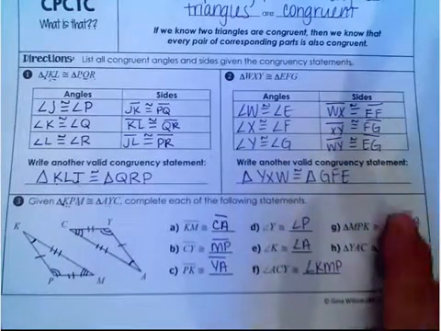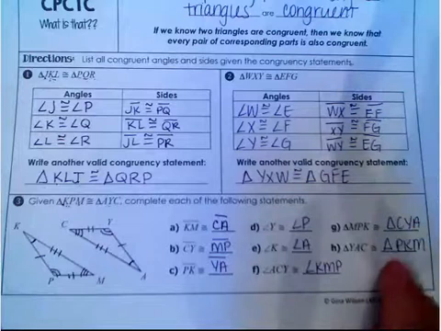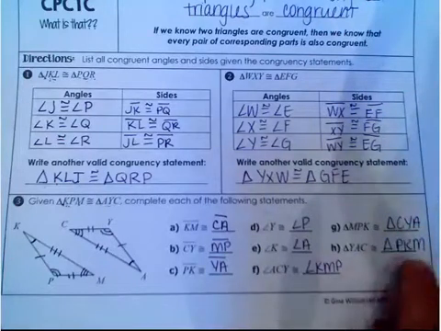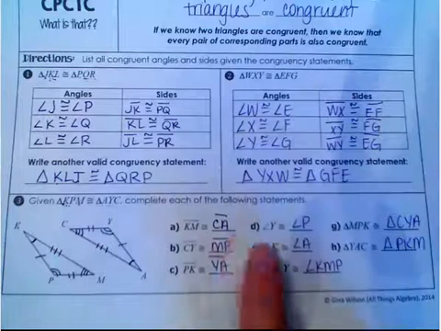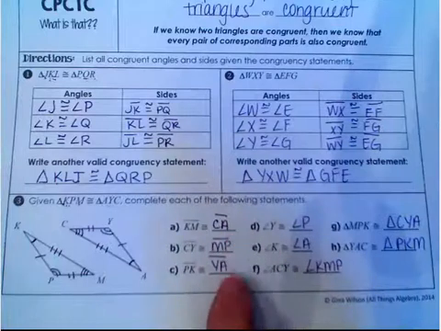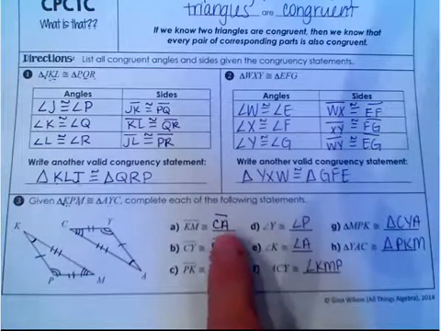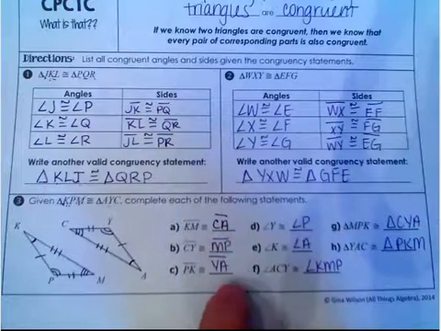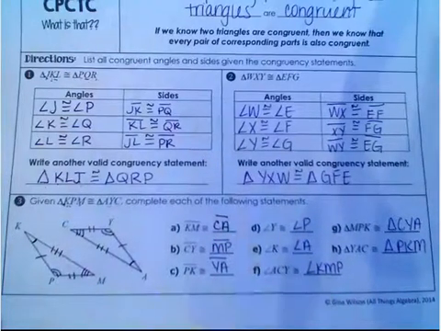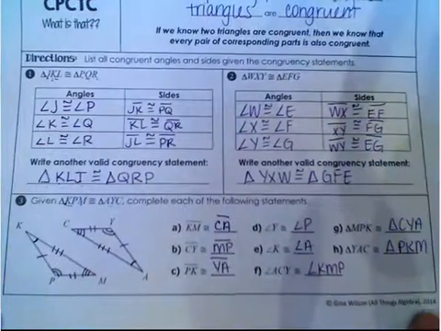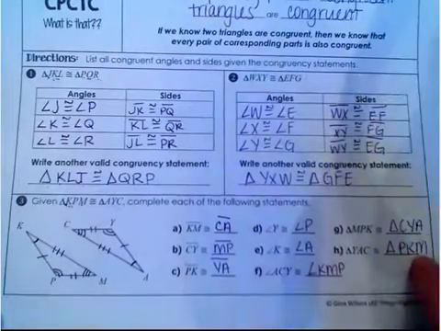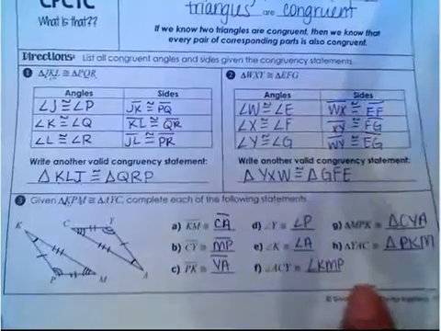And make sure that you have the correct triangle congruency statements for G and H, because the order does matter there. The order of endpoints for the segment does not matter. So segment CA is the same thing as saying segment AC, and the same is true for B and C. So if you had those in a different order, that's okay. The only order that matters is the triangle congruency statement.